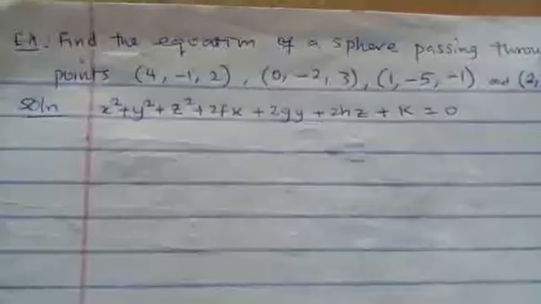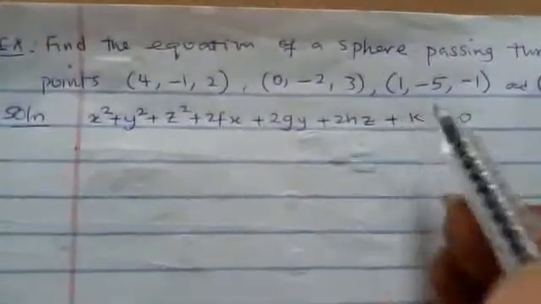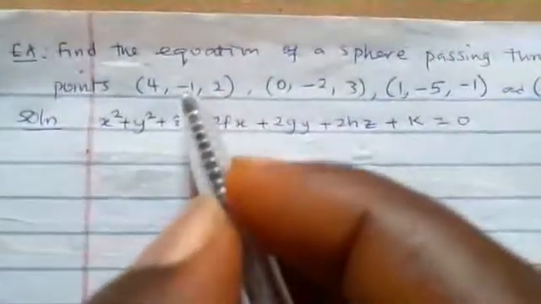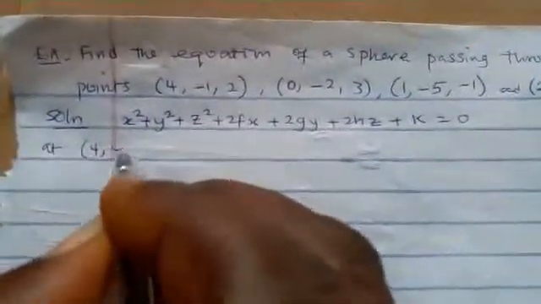We have another question here. Find the equation of a sphere passing through these 4 points. Since we know the points that the sphere passes through, we need to make use of the general form of a sphere, and that is this. So we begin to substitute all these values one by one. Firstly, at this point, anywhere we see x, we put the value.